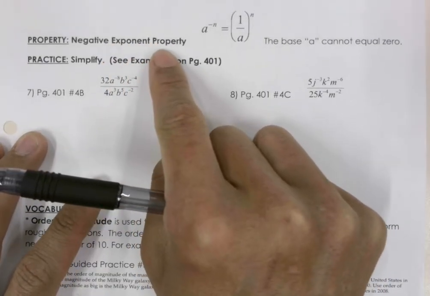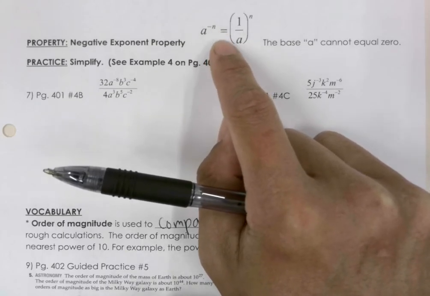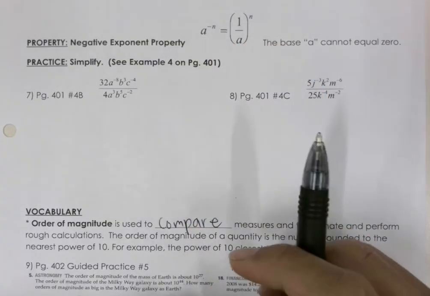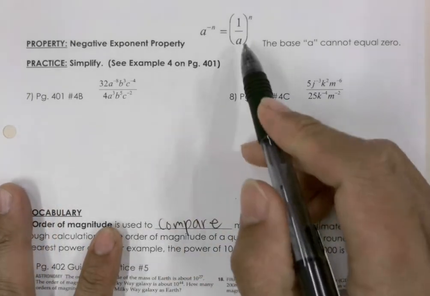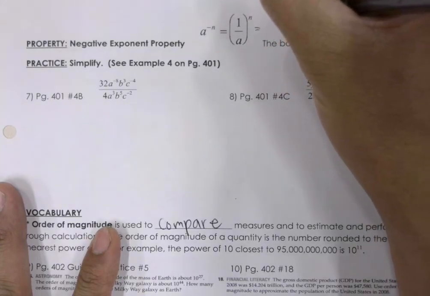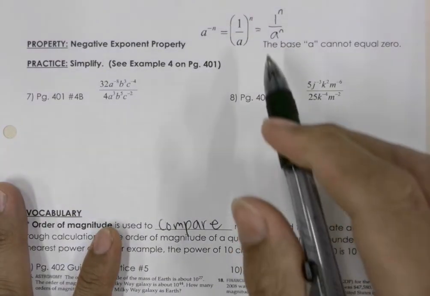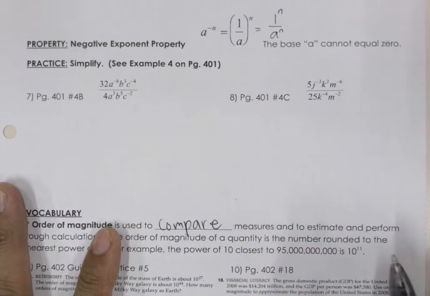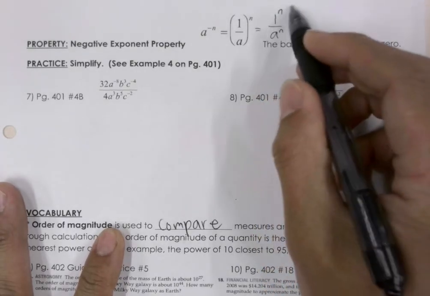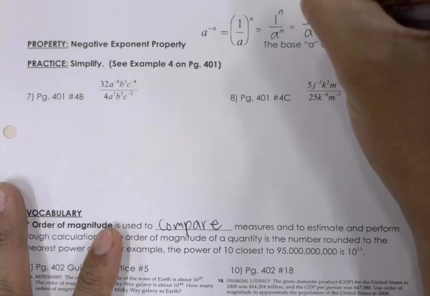The negative exponent property. If we have a to the negative n, what that's equal to is 1 over a to the power of n. And if we use the power of quotients property, what this becomes is 1 to the power of n over a to the power of n. And as we know, 1 to the power of any number is equal to 1, right? Because we have 1 times 1 times 1 times 1, n times. So the numerator just becomes 1, and the denominator is a to the n.